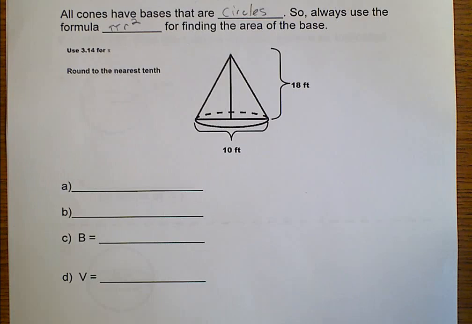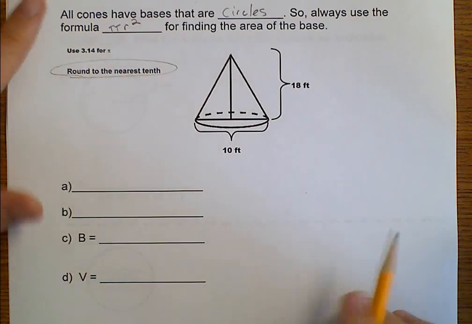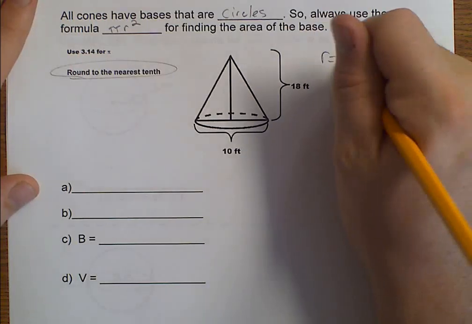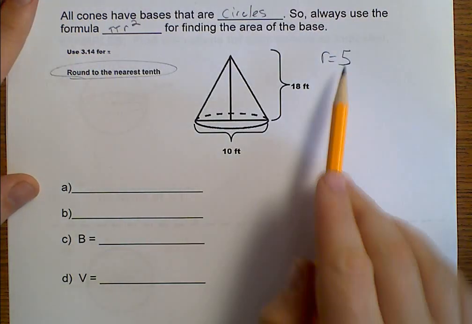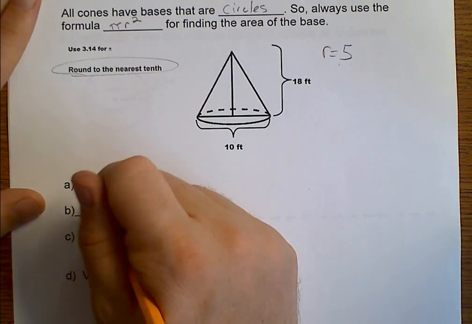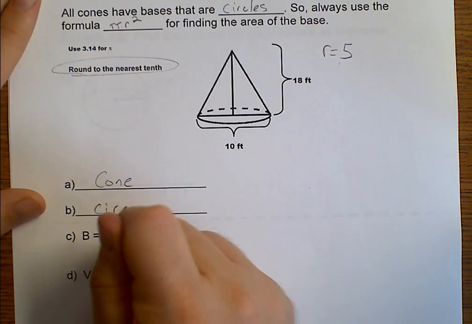Now this says, small but bold, that we want to round to the nearest tenth. We of course need our radius of 5, because 10 divided by 2 equals 5. And let's spell this out. This is obviously a cone, and our base is a circle.